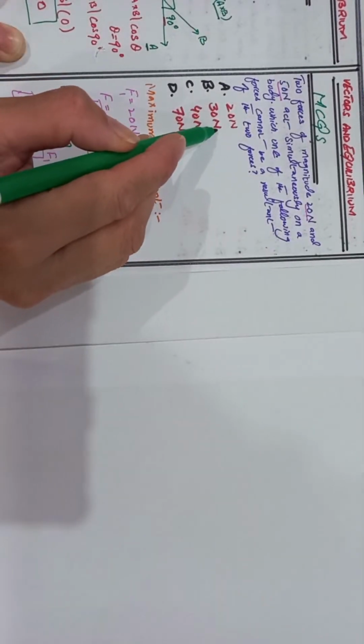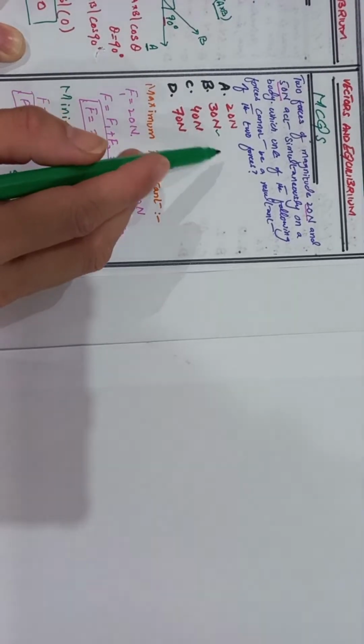So here we write that 30 Newton is less than or equal to resultant is less than or equal to 70 Newton. So it lies between 30 Newton and 70 Newton. So 30 Newton is also the resultant of these two forces. 40 Newton is also the resultant of these two forces. 70 Newton is also the resultant of these two forces. So our correct option is option A, that is the 20 Newton.